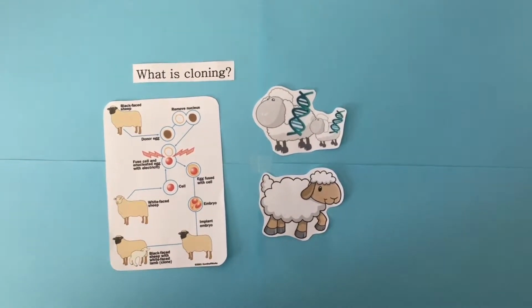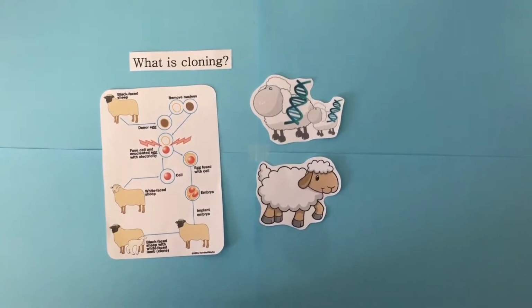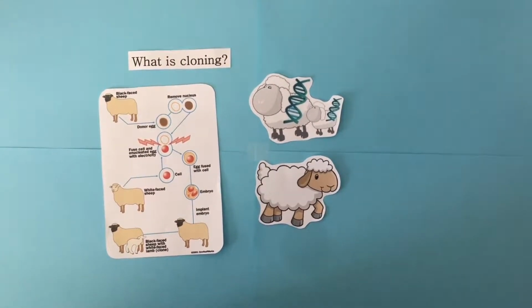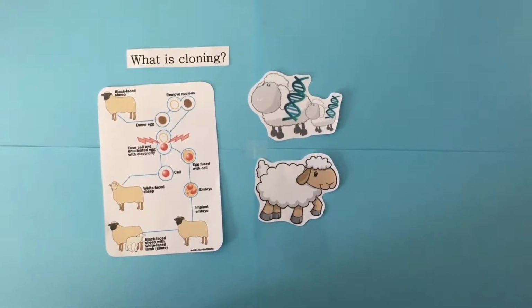This can be done by somatic cell nuclear transfer, in which the nucleus is removed from an egg cell and replaced with a nucleus extracted from a cell of the organism to be cloned.